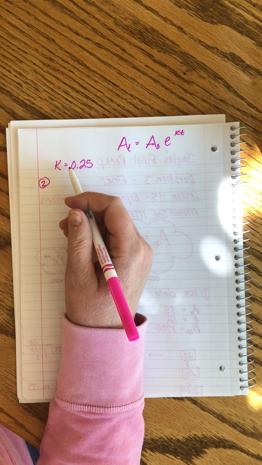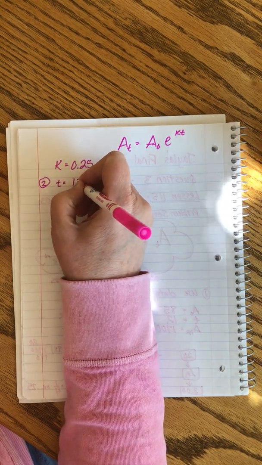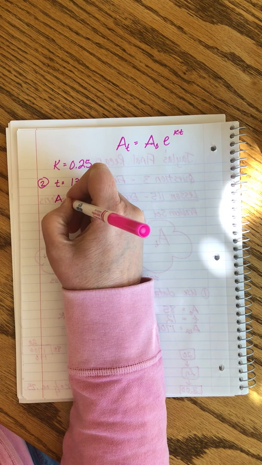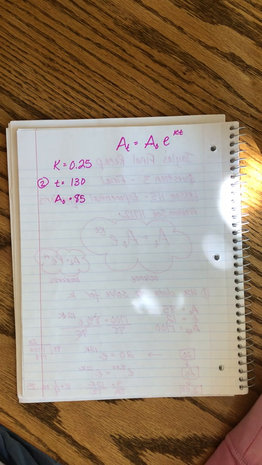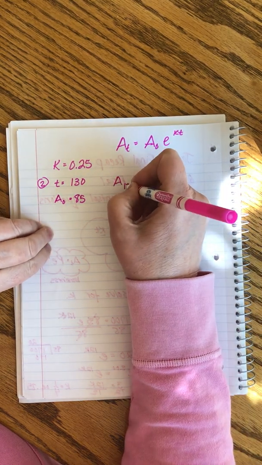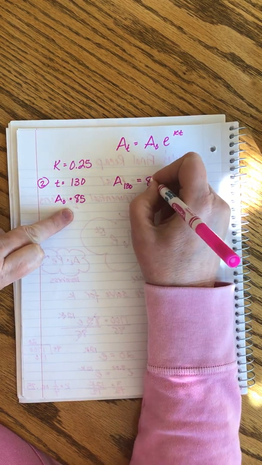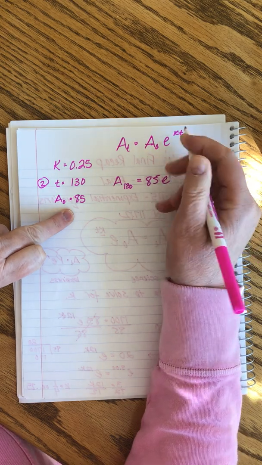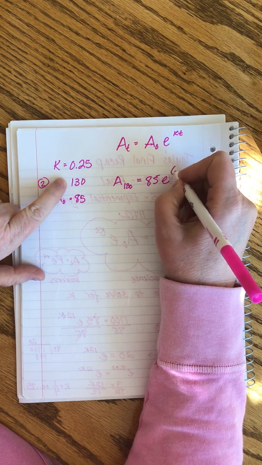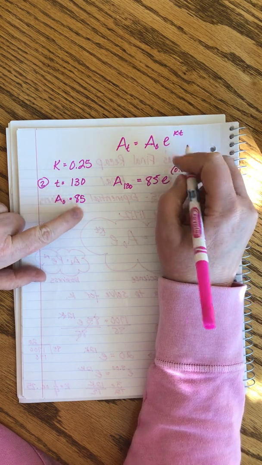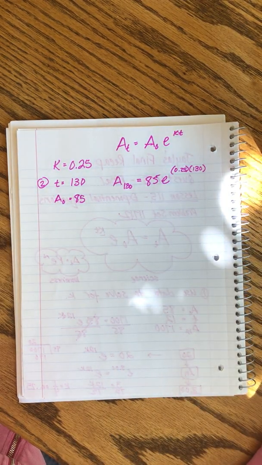How many rabbits would there be at the end of 130 years? So now our t is equal to 130. We still need our original amount, which was 85. Okay, so the amount at the end of 130 years, which we don't know what that is, equals the original amount, 85, times e to the k times t. Now we can figure that out. Let's do the k first: 0.25 times the time, which is now 130. Make sense?